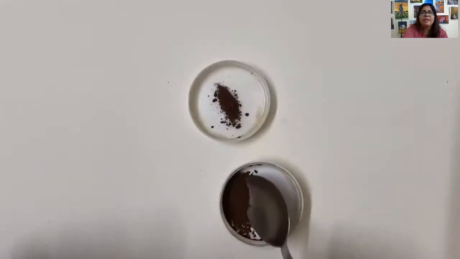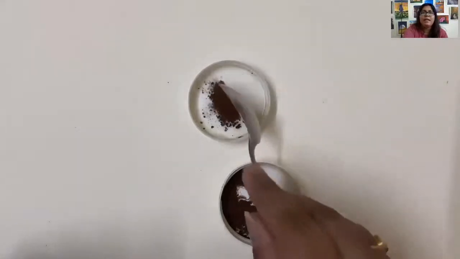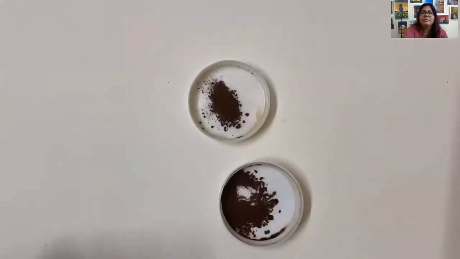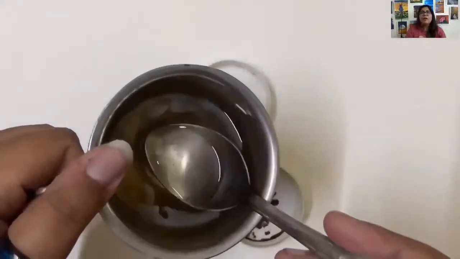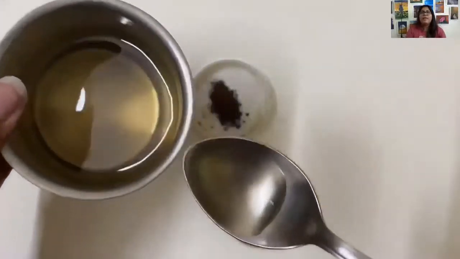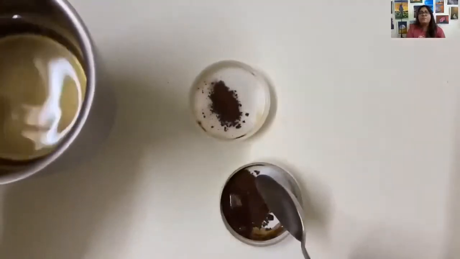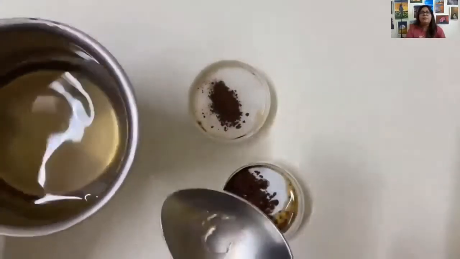See how little amount I have poured in one and I have poured so much in the other. Okay, just see the difference. One container has less coffee, one container has more coffee. So like with all of the classes, like I said, the one which has more coffee will have less water.